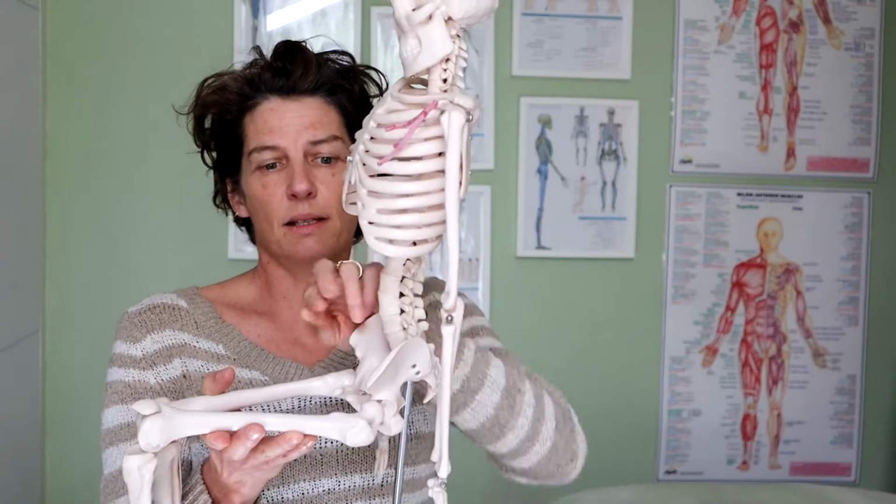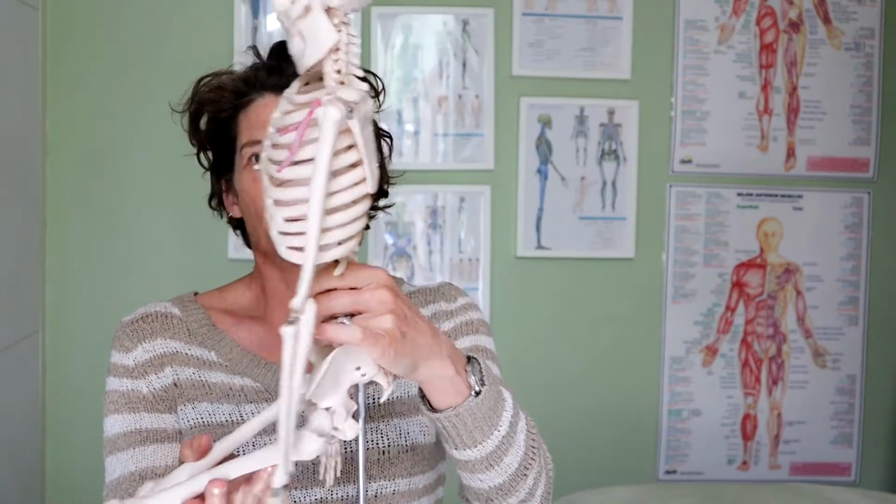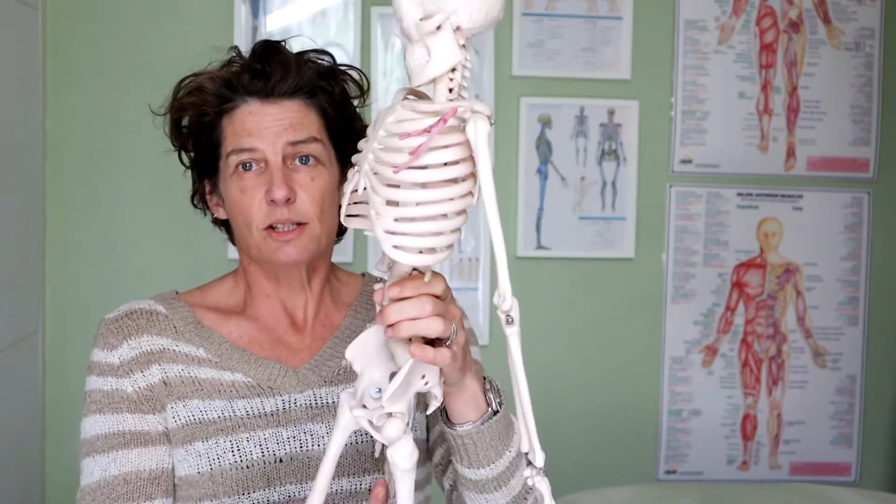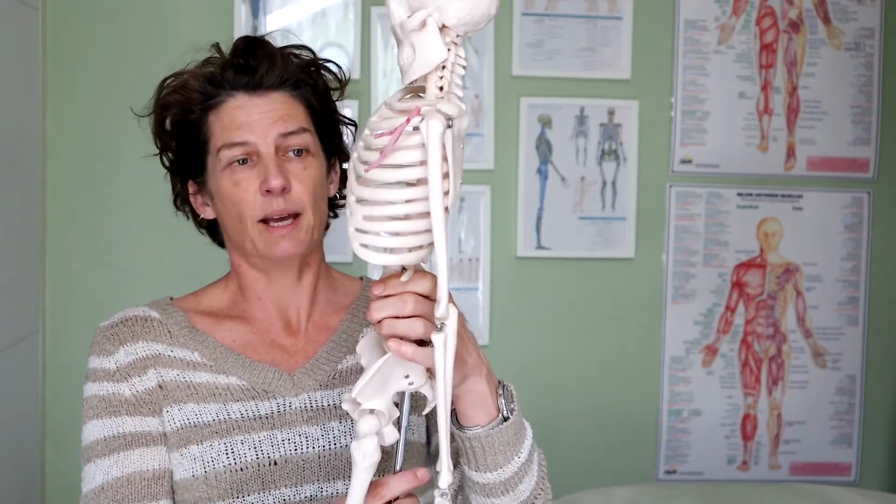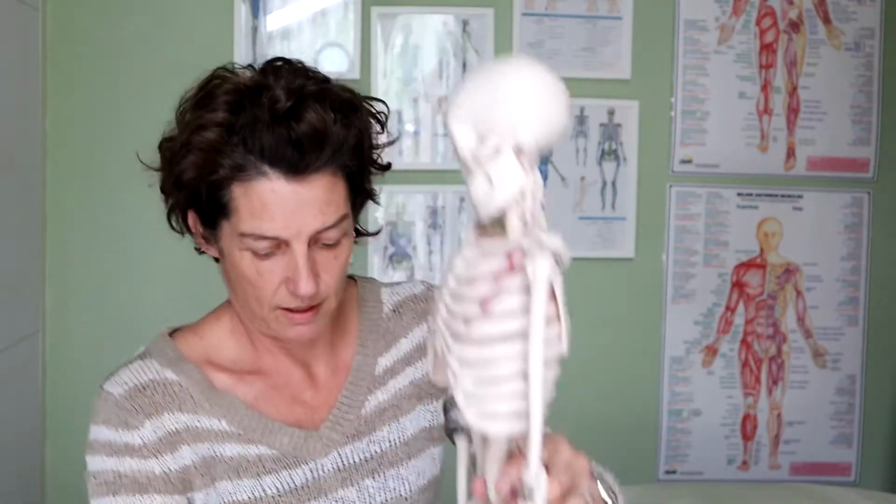feel like it's going forward like this because these are pulling it forward. And then what happens is the ones around the back register your torso is leaning too far forward and they start firing away trying to pull it back upright and you end up with lower back pain. So there's a couple of muscles to look at here which you can do a lot yourself to help relax off.